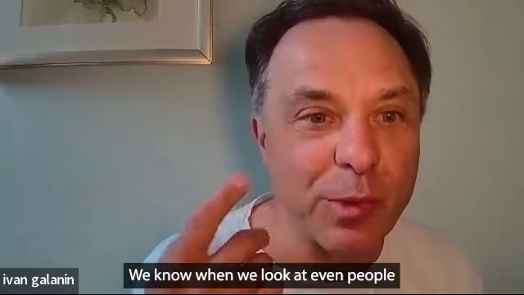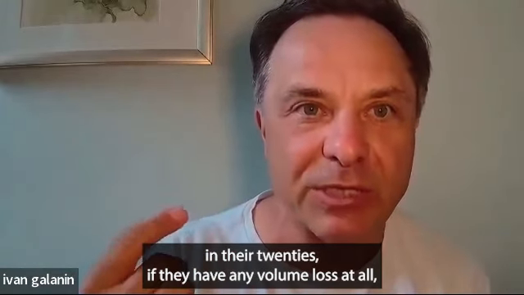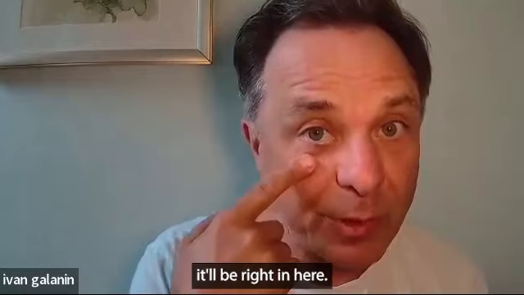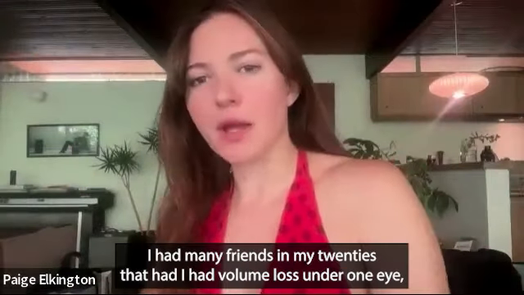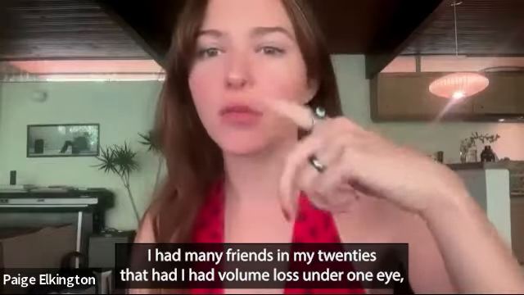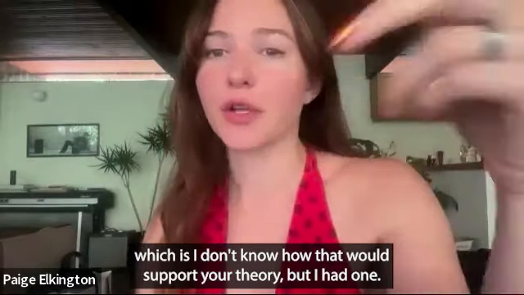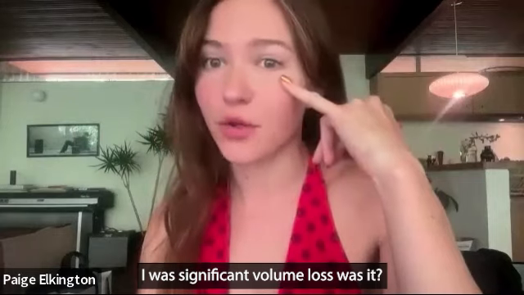We know when we look at even people in their 20s, if they have any volume loss at all, it'll be right in here. Absolutely. I had many friends in my 20s that had volume loss under one eye, which is, I don't know how that would support your theory, but I had one eye with significant volume loss.